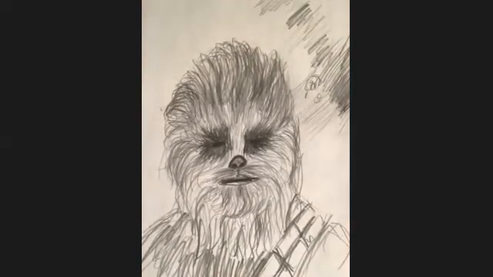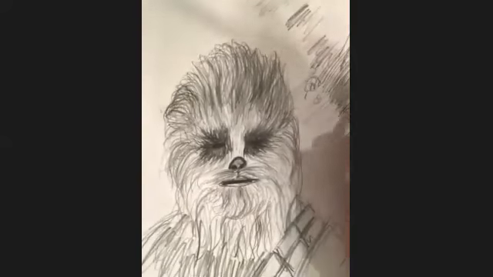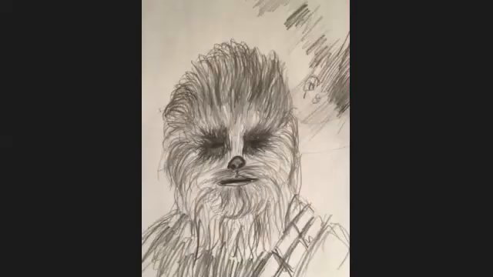So, let's see. That should be good enough for today. So I have done a couple of extra creatures, but Chewbacca, this is a good way to draw him. So it actually kind of looks like the wind is coming in from this direction. So I hope you guys have fun drawing him today.